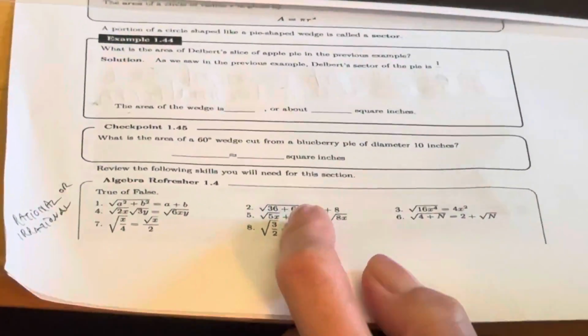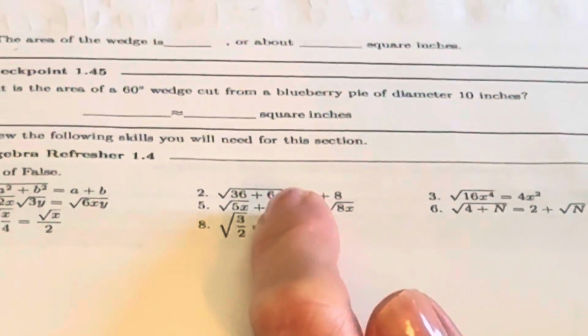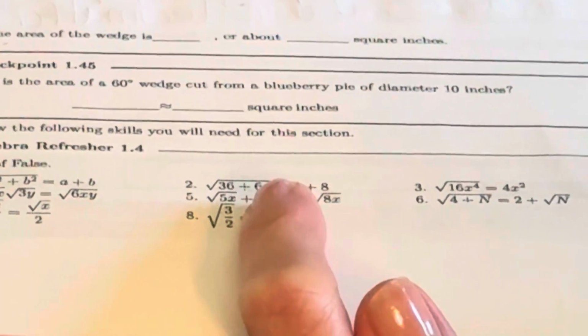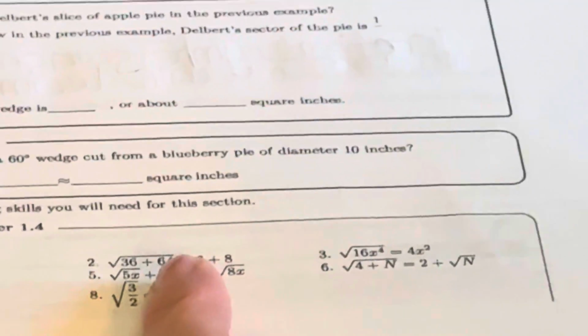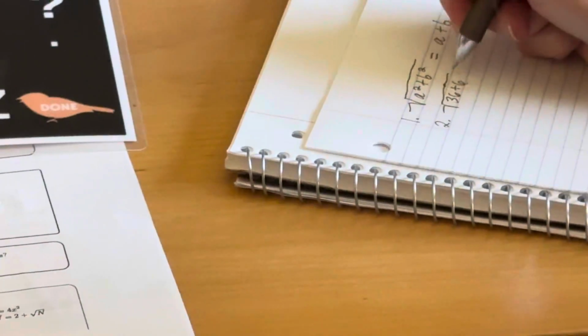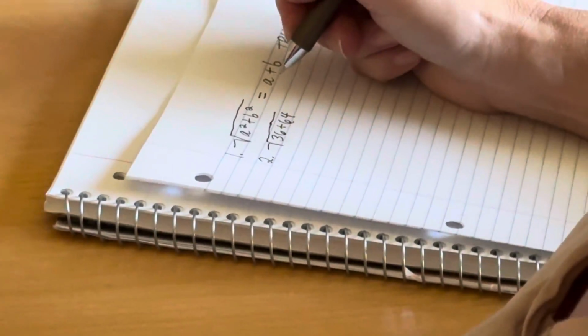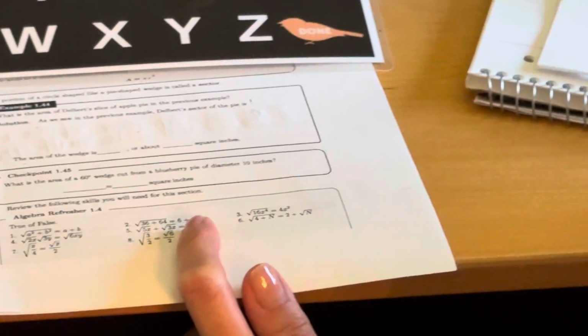Number 2 is the square root of 36 plus 64 equals 6 plus 8. All right, so let's simplify this first.